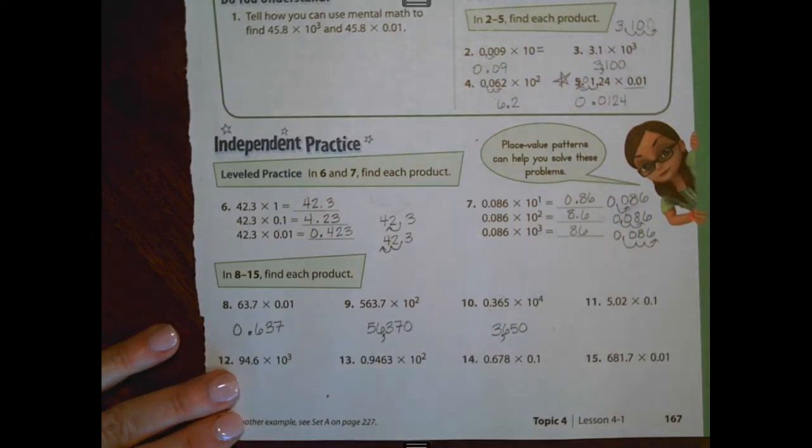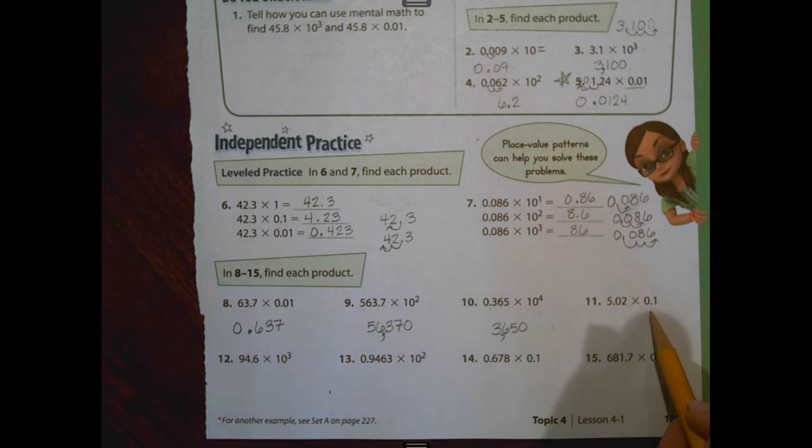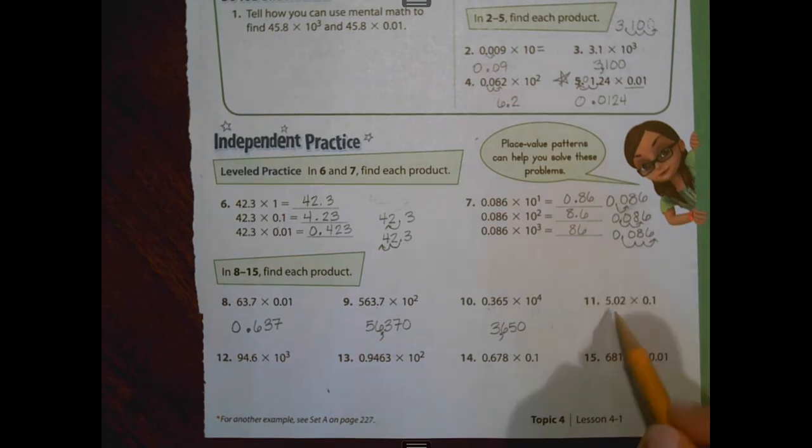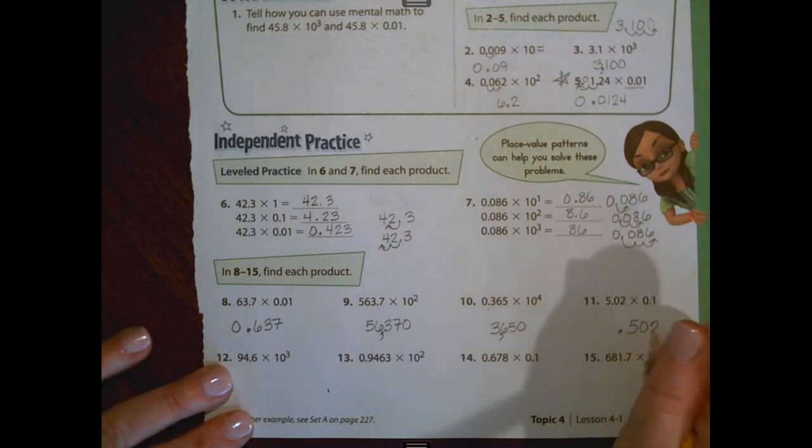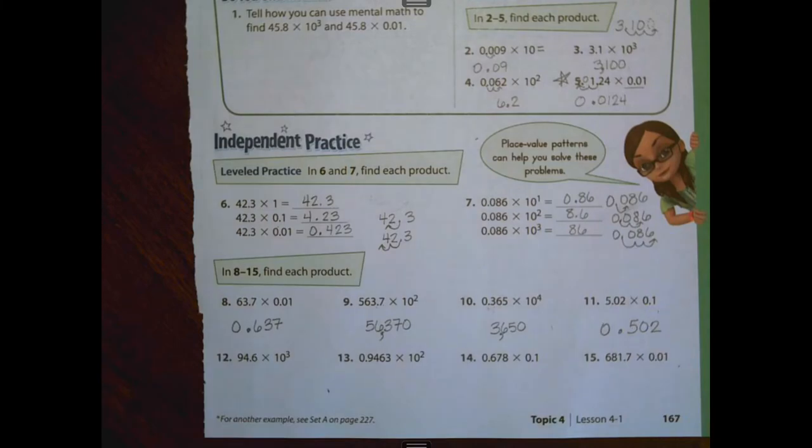Number 11. Number 11 is a little different. We're multiplying that decimal times a decimal, so my product's going to be smaller than if I multiplied even by 1 whole, so I need to move that decimal to the left. 1/10 tells me I need to move the decimal 1 place to the left. That is going to put the decimal in front of the 5. It's going to give me 502 thousandths.